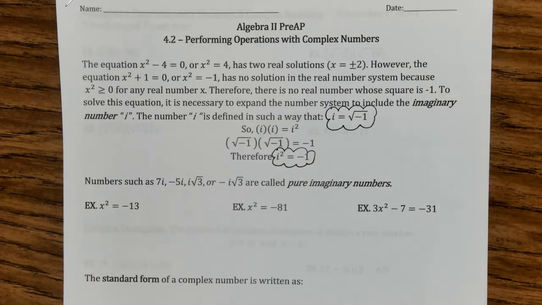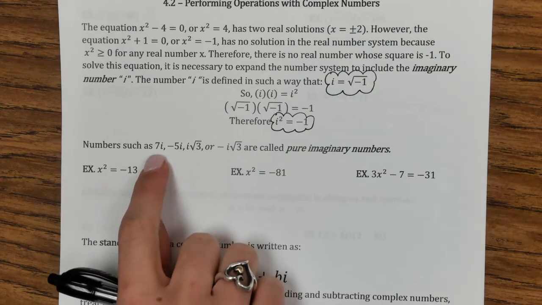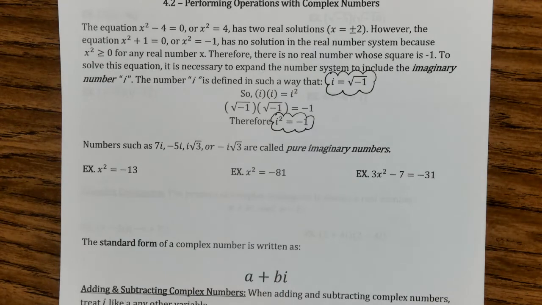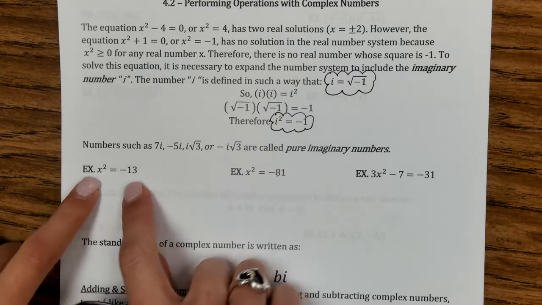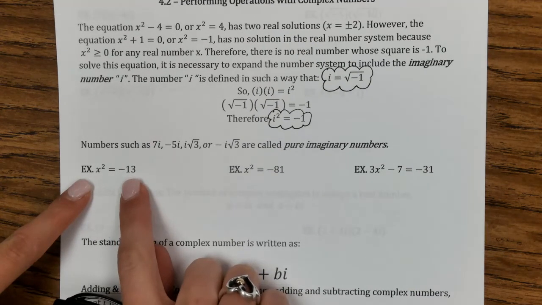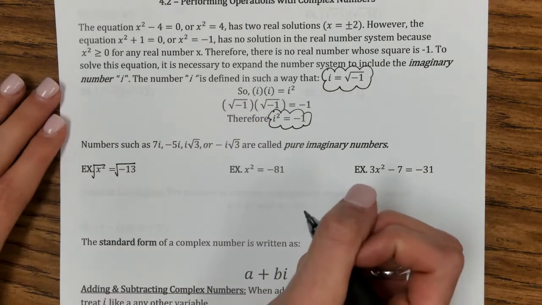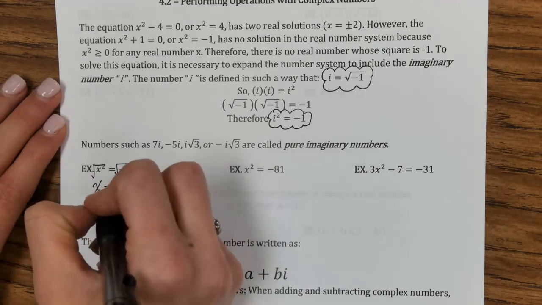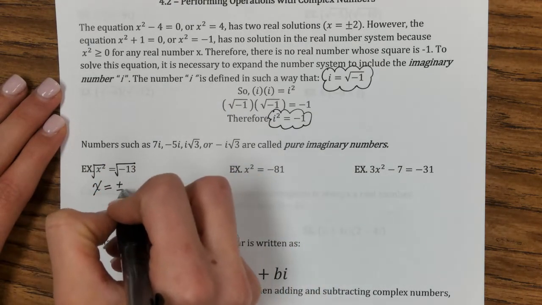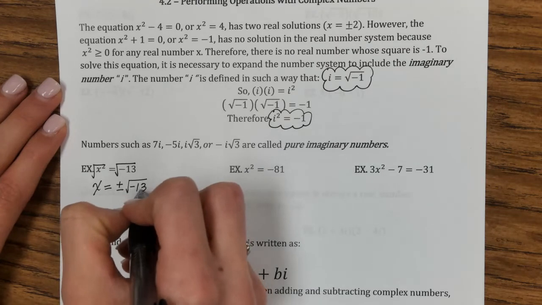Okay? So 7i, negative 5i, i square root of 3, or negative i square root of 3, all of those examples are pure imaginary numbers. Okay? So for right now, if we were to solve x squared equals negative 13, you would still treat that like x squared equals 13. Take the square root of both sides. x equals plus or minus square root of negative 13.